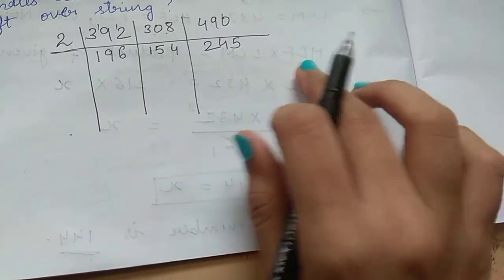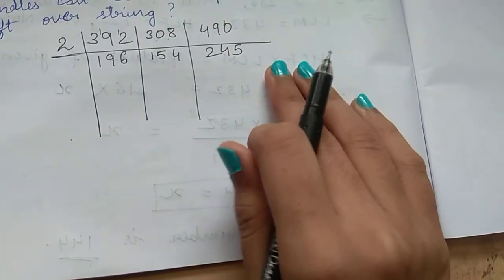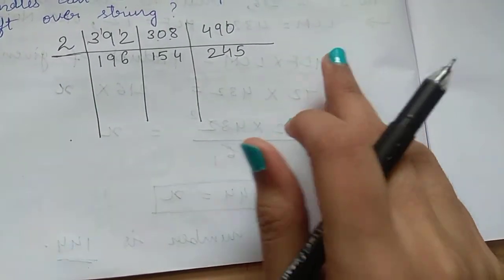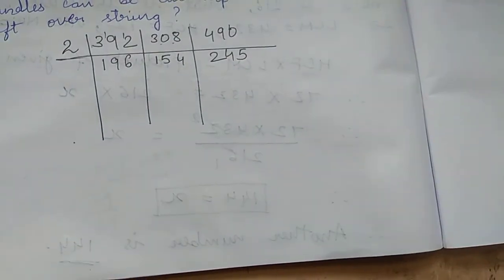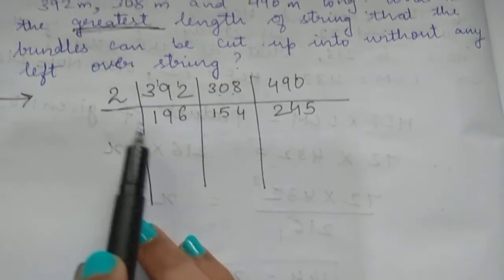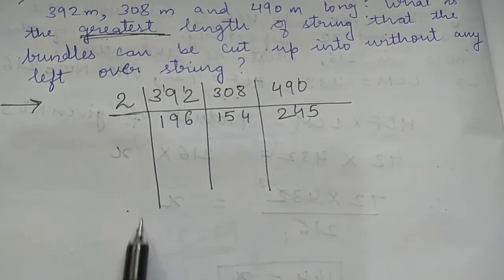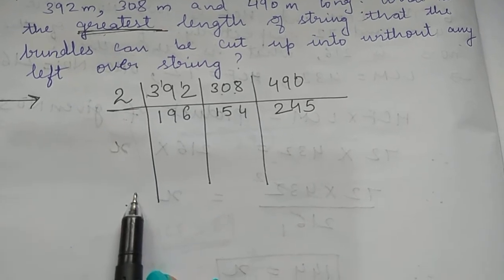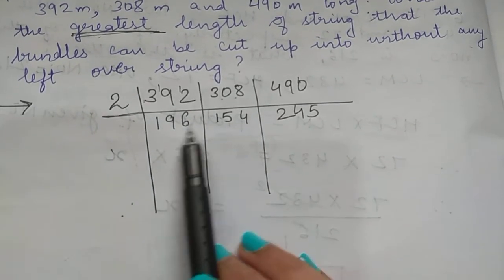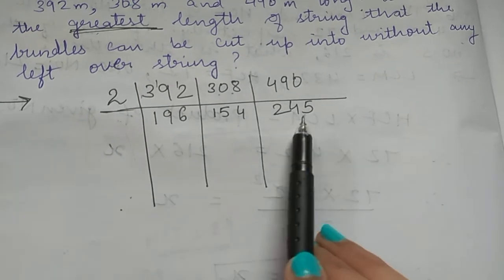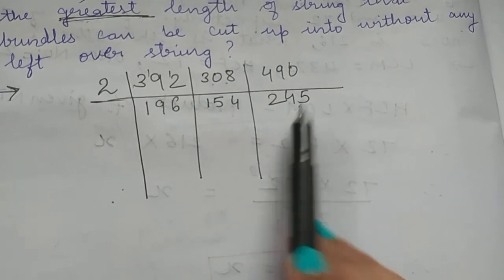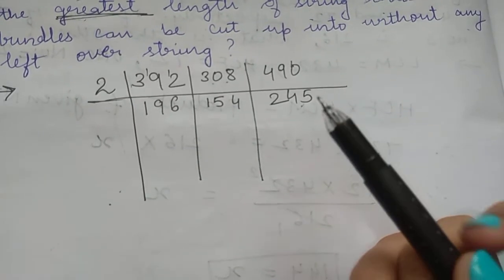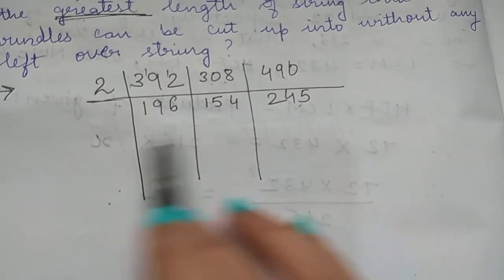Now all these 3 numbers, it should be divisible by one single number. Now which number is that? Since we are finding HCF, so all number here should be prime number. So these 2 are divisible by 2, but this is not divisible by 2. So we will skip number 2. Next is 3. Now we have to check divisibility of 3.